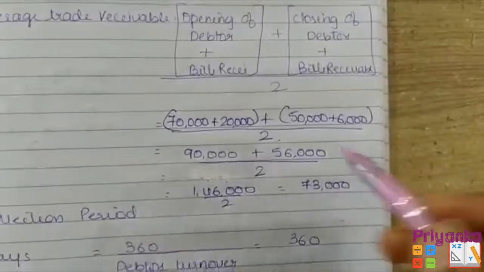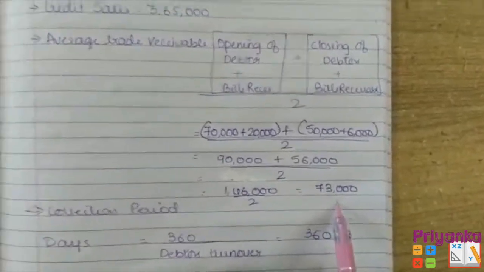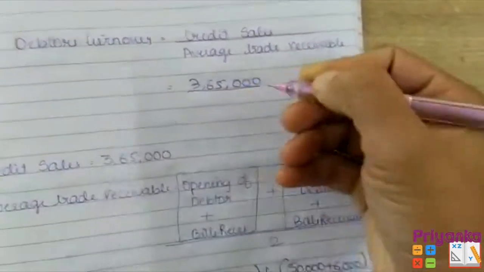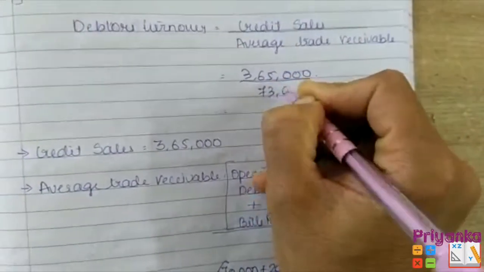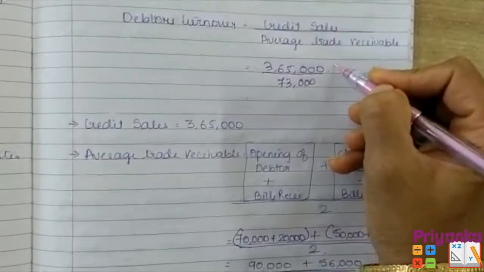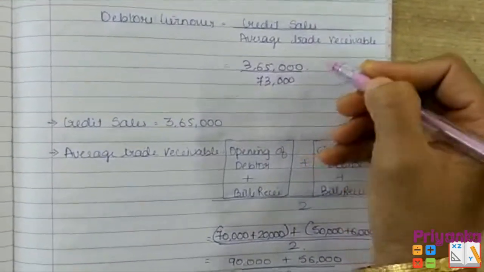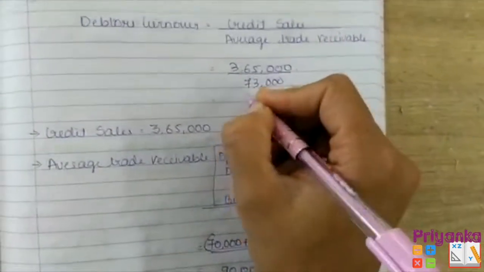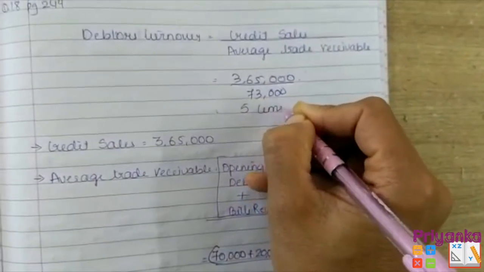After putting in the values, we found 73,000 as the average trade receivable, and credit sales given in the question is 3,65,000. If you make the calculation, you will get 5 times.